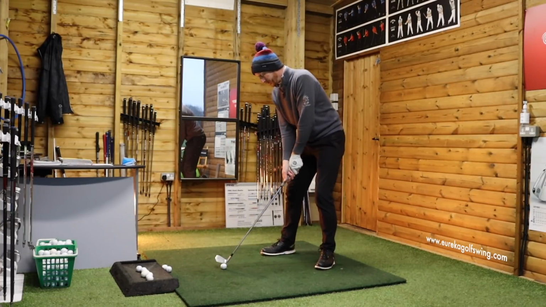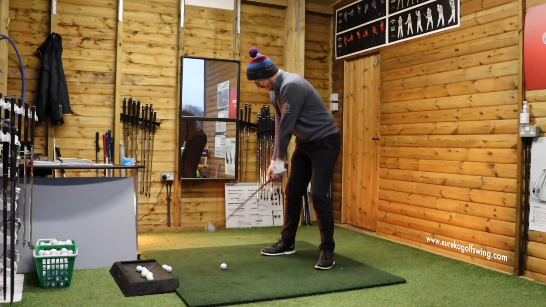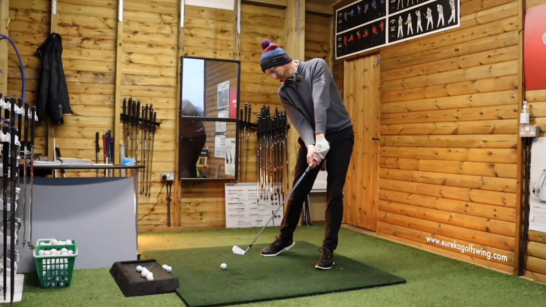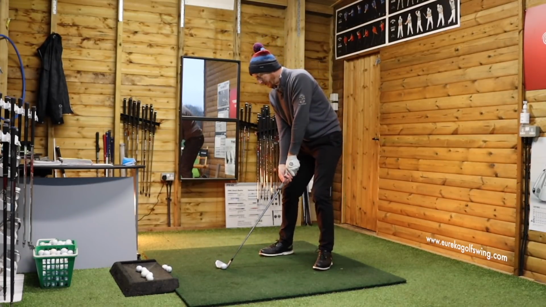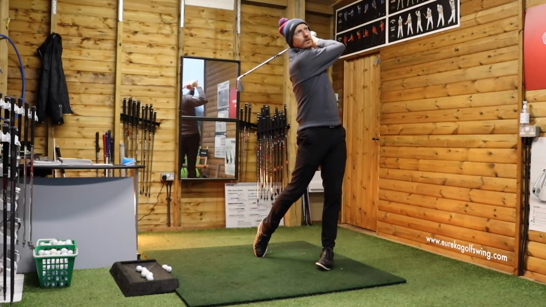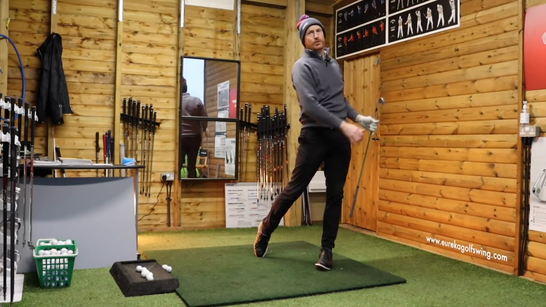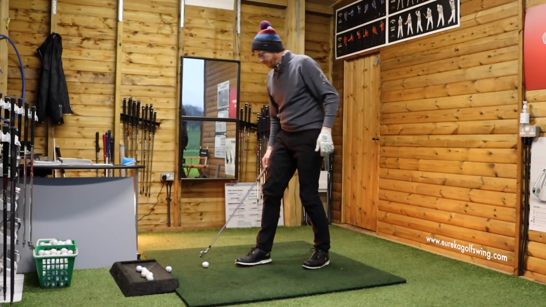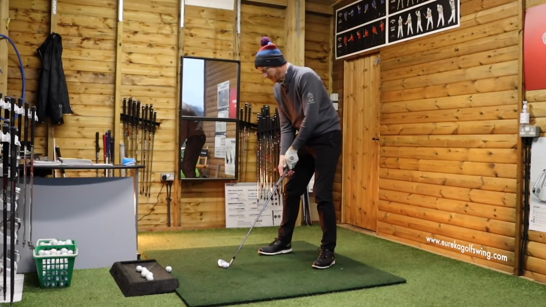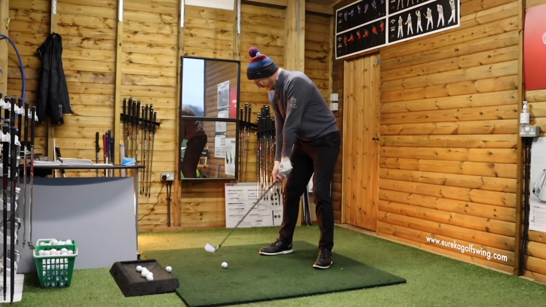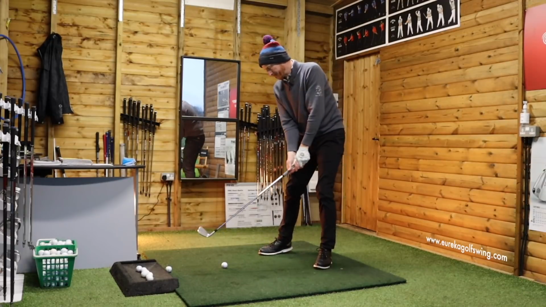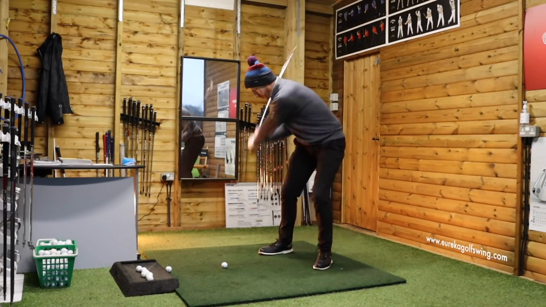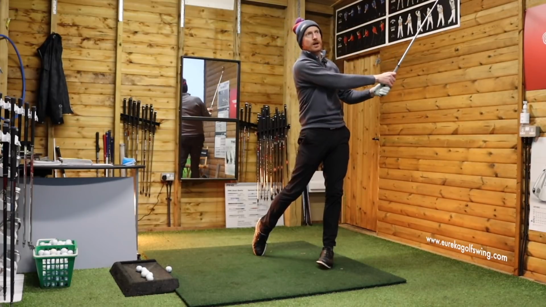So here we go. My address position. Good. I can see my Y shape as I look down. As I come to impact, I want to see the Y alter. Alter the Y through body rotation. It was good. So now I've got one going. It's the first strike of the day. Again, I see the Y. Alter the Y through body rotation. See the Y. Alter the Y.